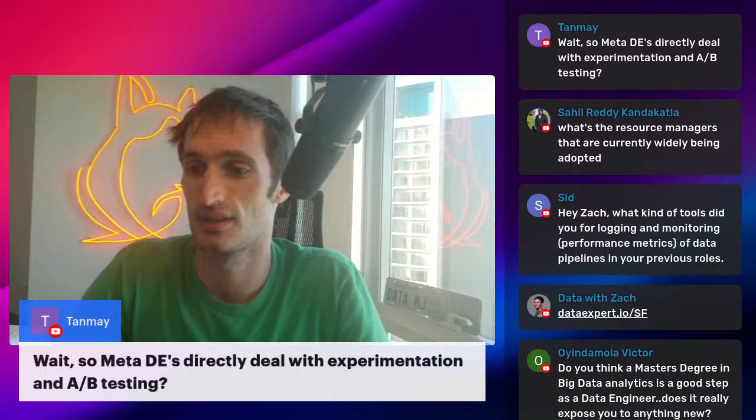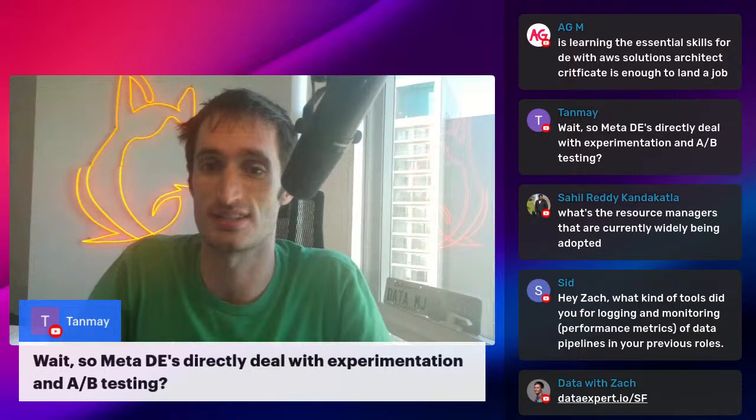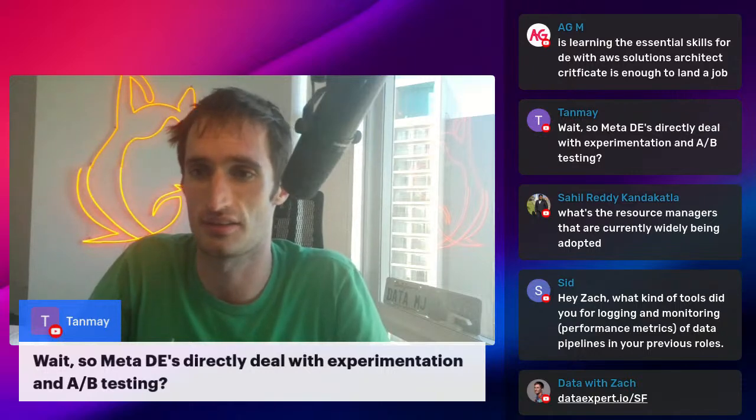So wait, Meta DEs directly deal with experimentation and A/B testing? Yes, they deal with pumping metrics into experiments and coming up with good metrics. 100%. That's what I did when I worked at Facebook. I worked on notification experimentation, right? We built all these new metrics around reachability and notification delivery, right? Funnel metrics and delivery metrics.